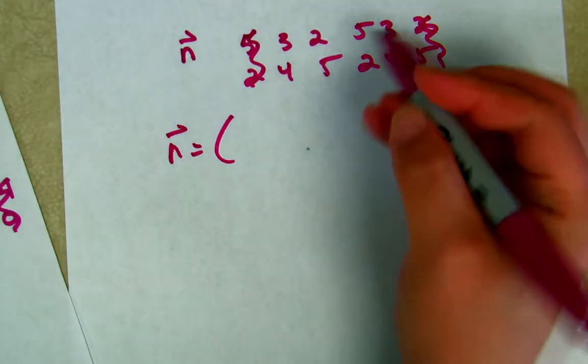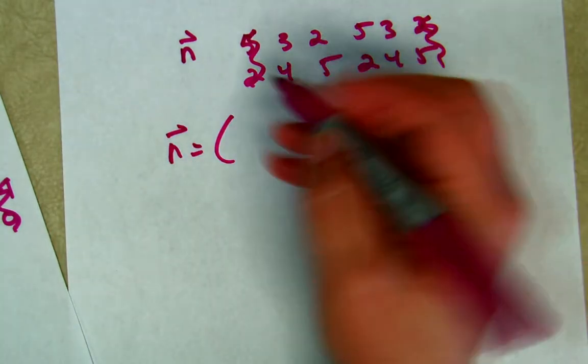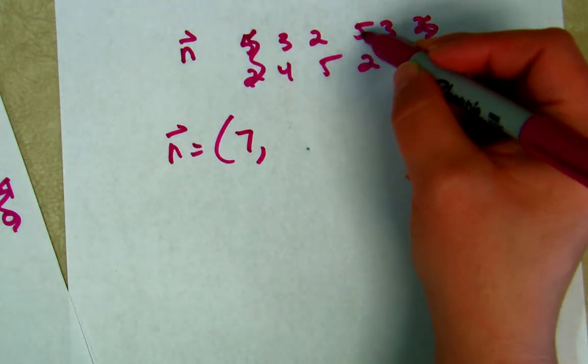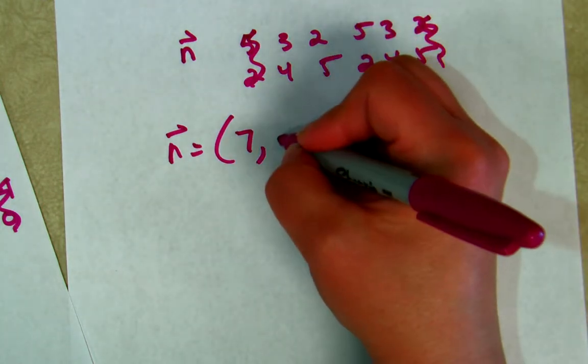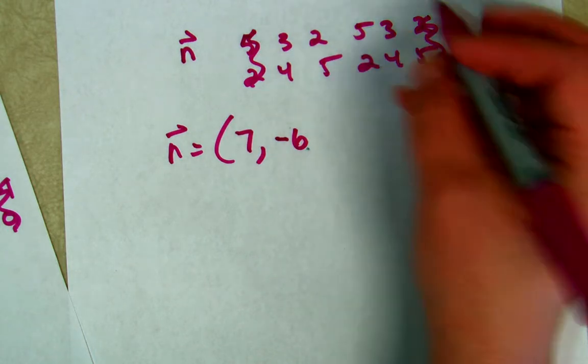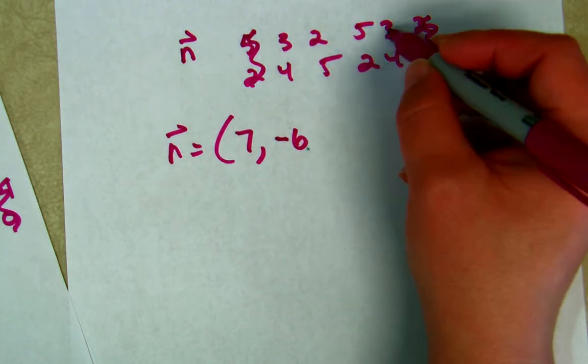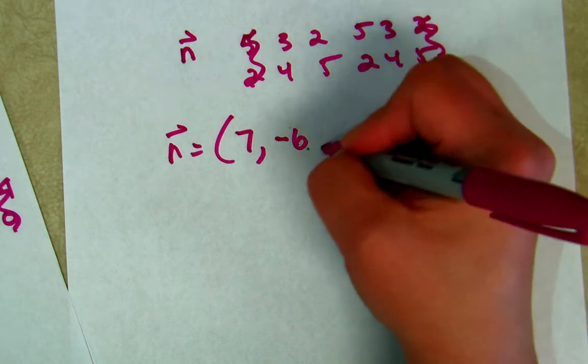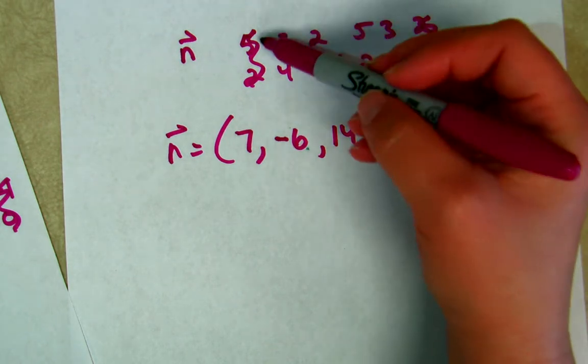And I'm going to get 15 minus 8, which is 7. 4 minus 10, which is negative 6, and 20 minus 6 is 14. So just make sure I did that right.